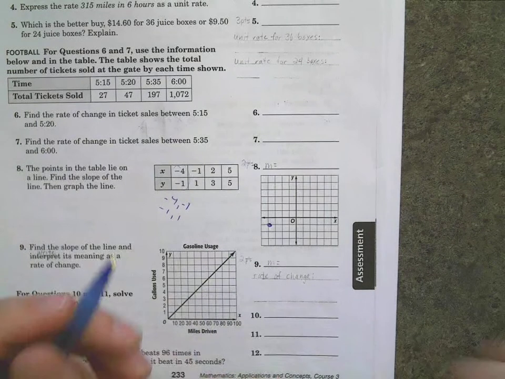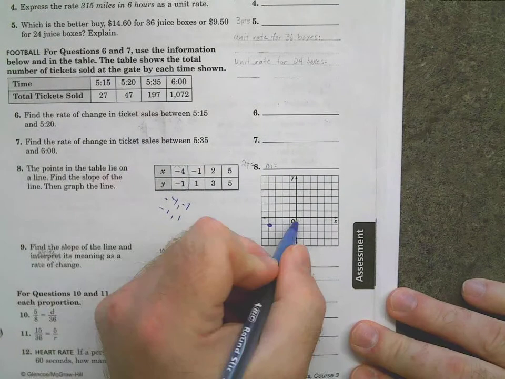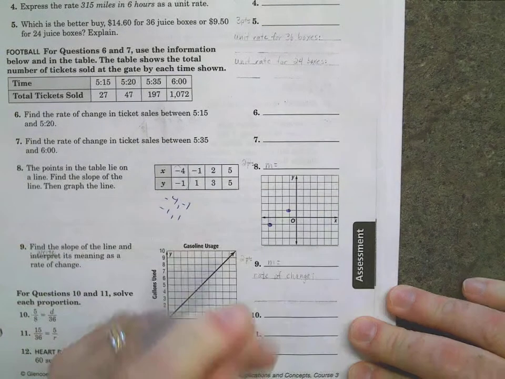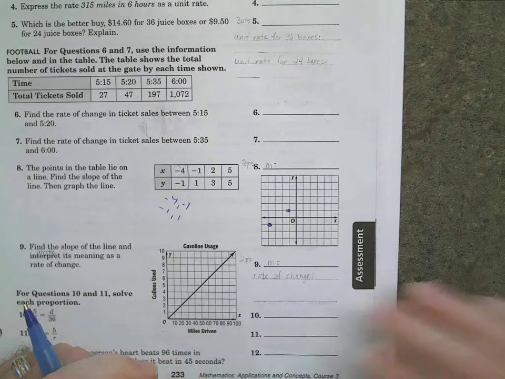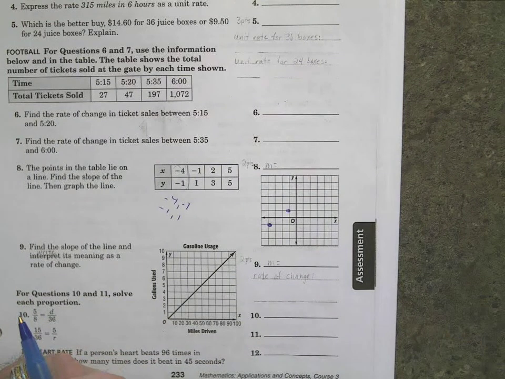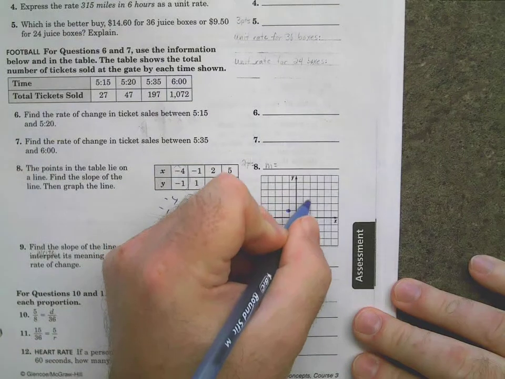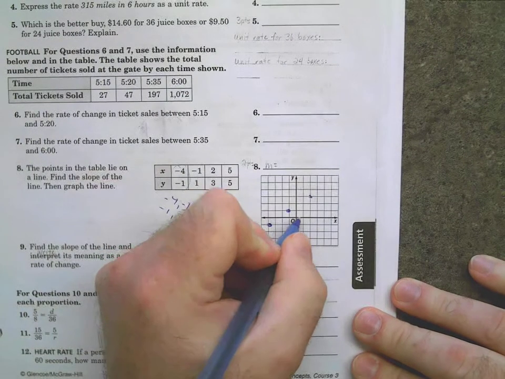Who can raise their hand and tell me, while I'm graphing my next point, how many actual points do I need to graph to make a line? How many points do I need to graph to make a line? That's at least 2. Now, be smart. Go graph a bunch of them. Graph all of them.